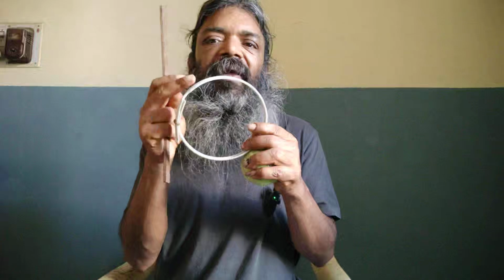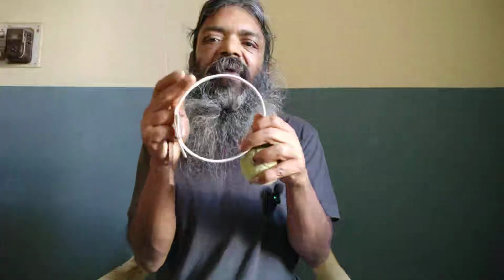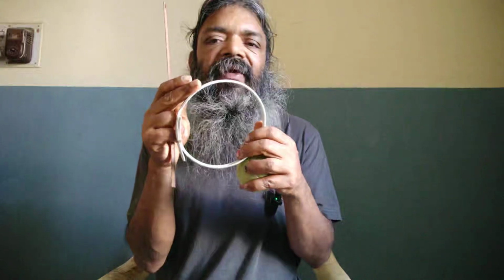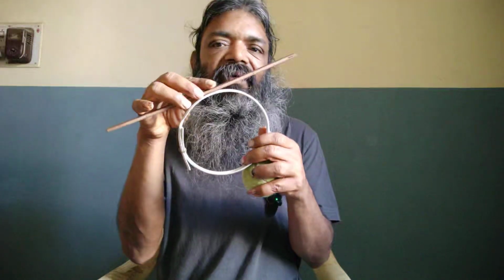If I take any point P here, the same point, dP by dx will be along this curve.